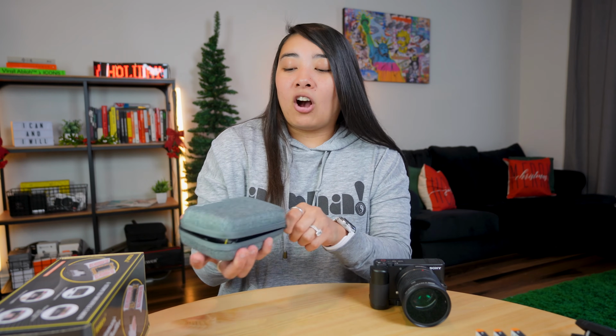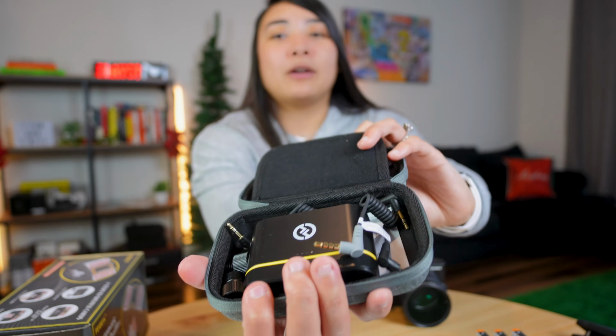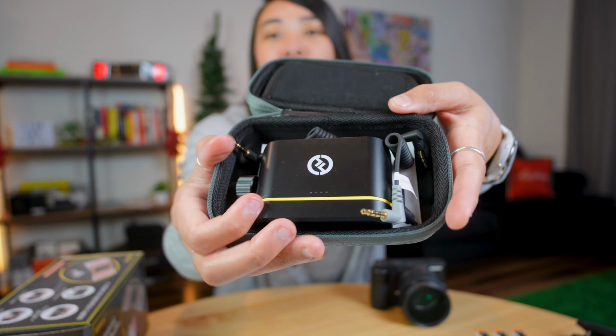Now, I also use a Rode mic. I have the Rode mic here above me because I use it for YouTube as well. But another option that I also use is this Hollyland wireless microphone setup. So this microphone is pretty cool.